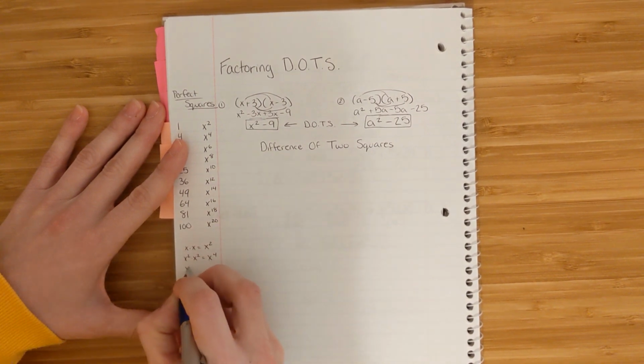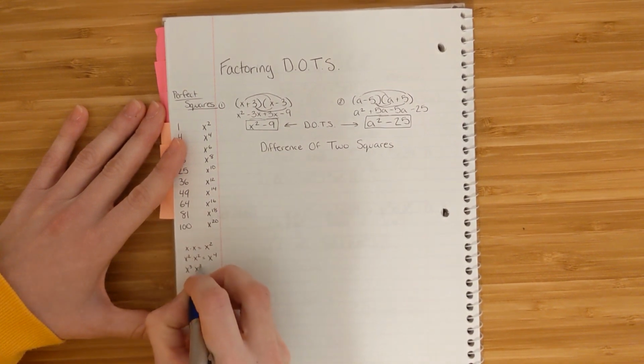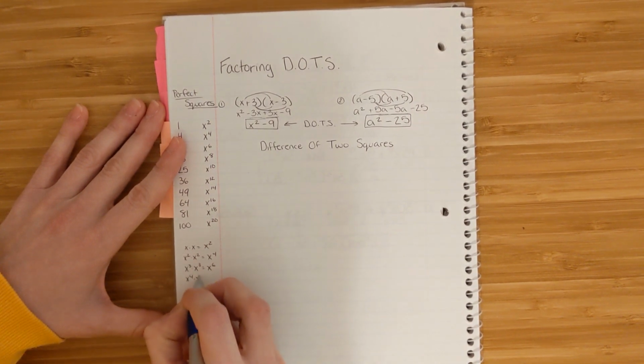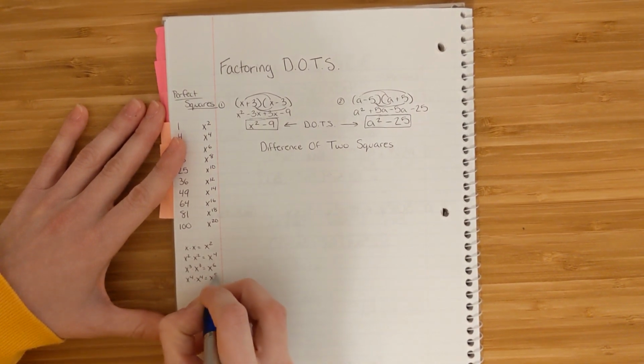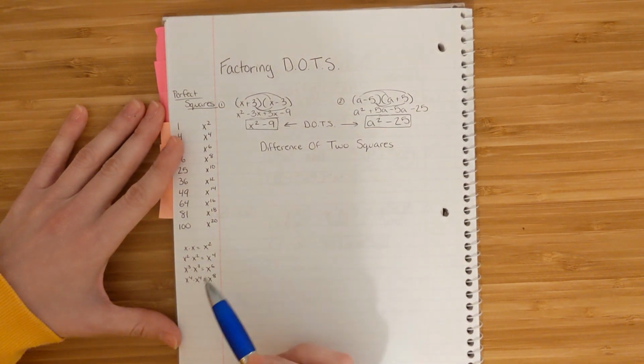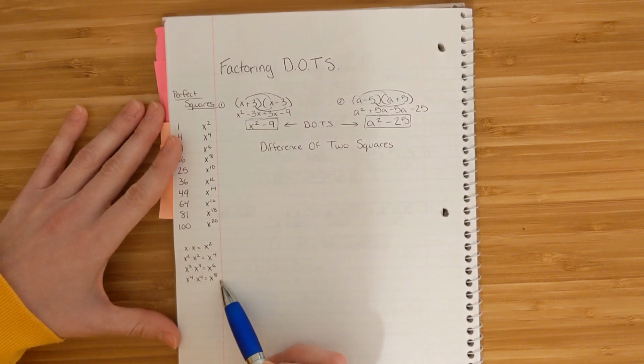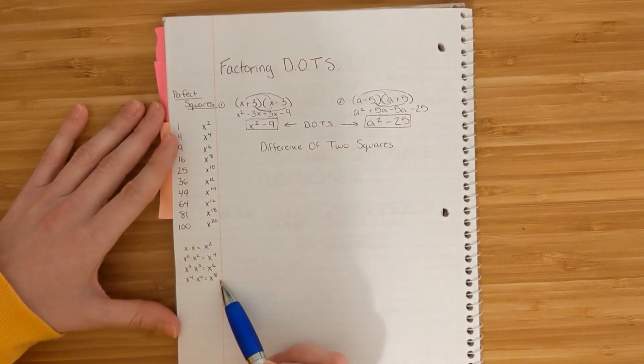So I can keep going. X to the third times x to the third is x to the sixth, and x to the fourth times x to the fourth is x to the eighth. And you're hopefully catching on at this point. So as long as I have an even exponent on my variable, I have a perfect square.